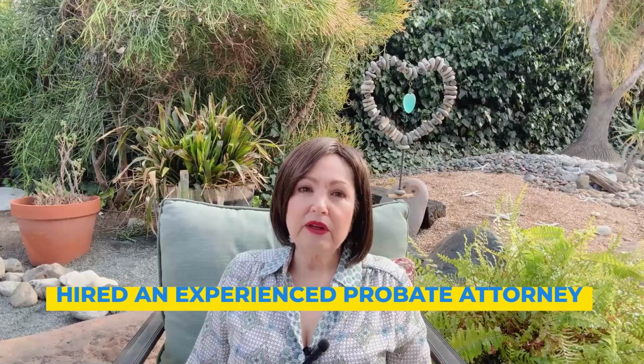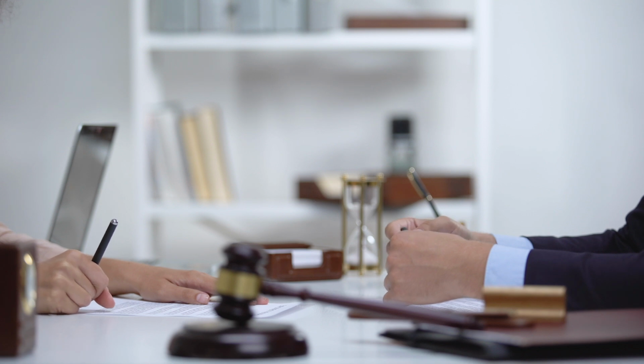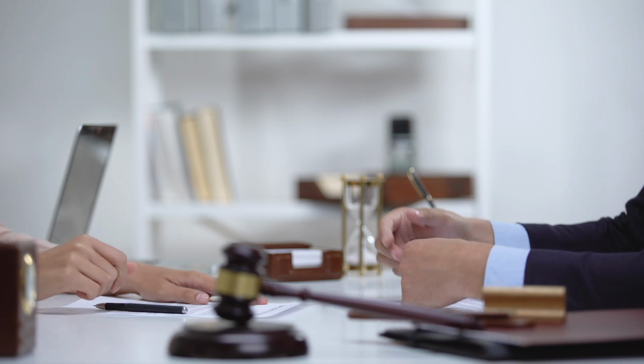The family hired an experienced probate attorney who mediated the discussions, ensuring all voices were heard. Ultimately, a compromise was reached and the estate was successfully closed with everyone understanding the process. This is why hiring professionals experienced in family disputes is crucial.